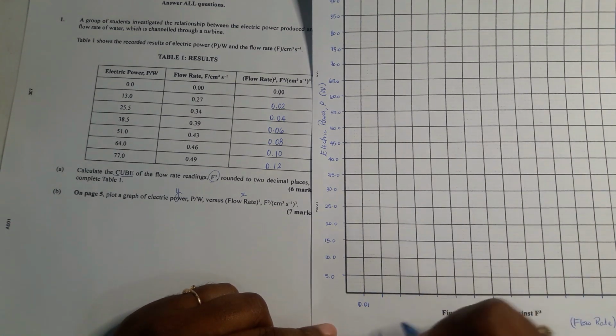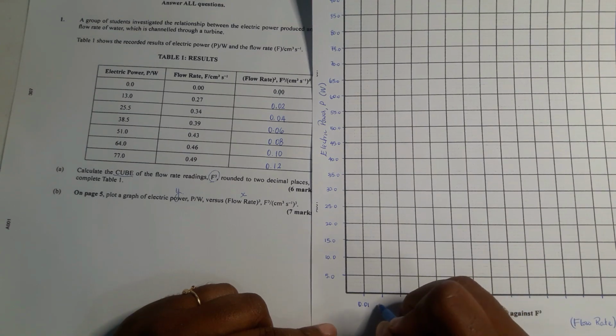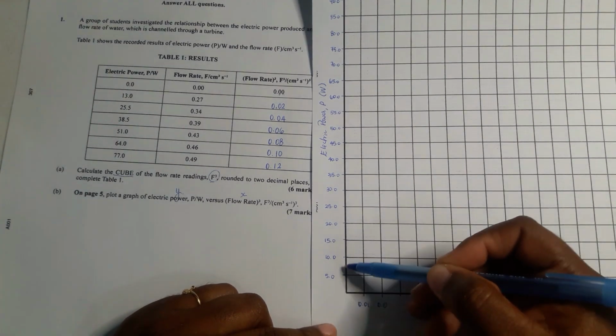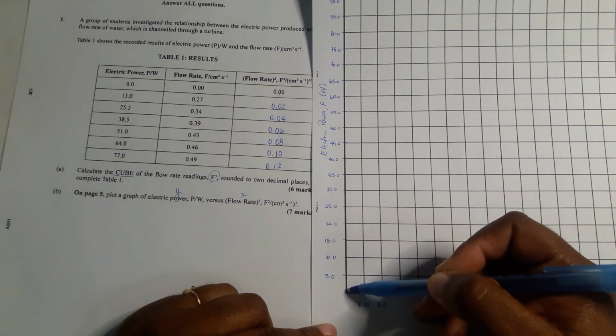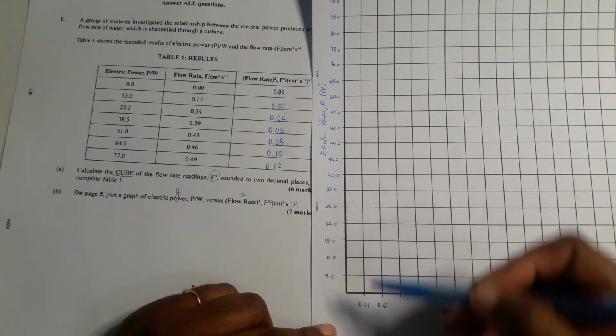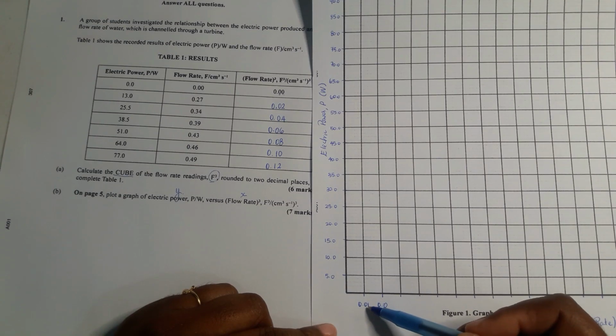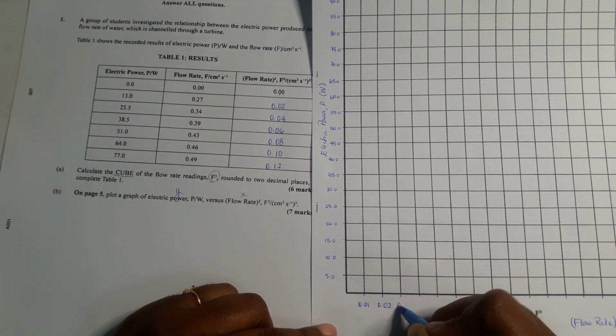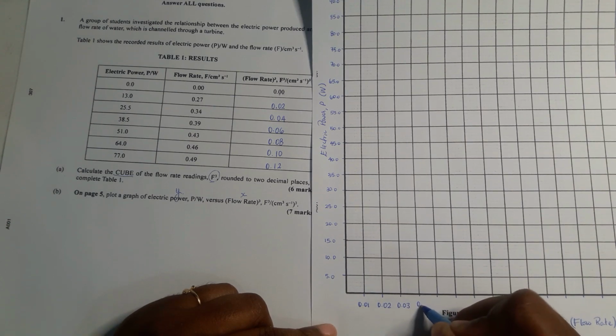So we keep adding 0.01 each time. You notice if you're going up in fives, each space will go up in 5. If you're going in 0.01, you keep adding 0.01 as you go along. Okay?